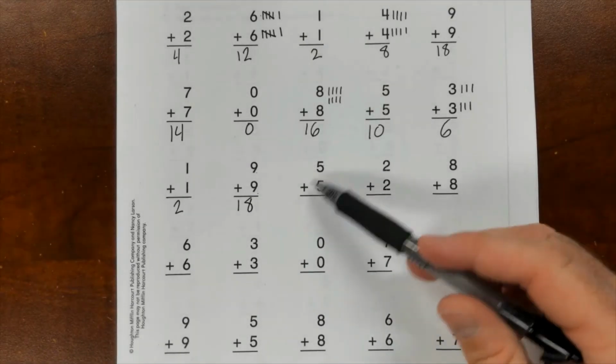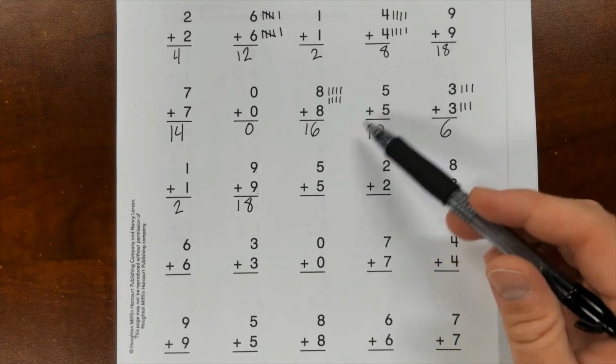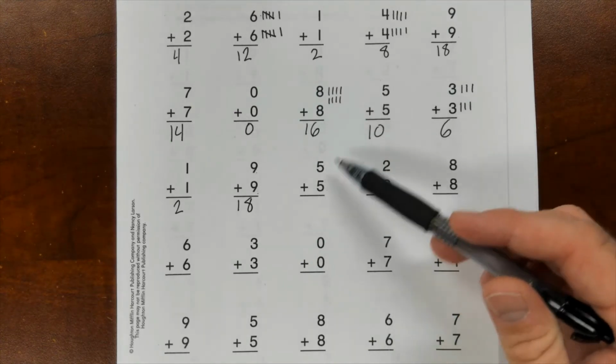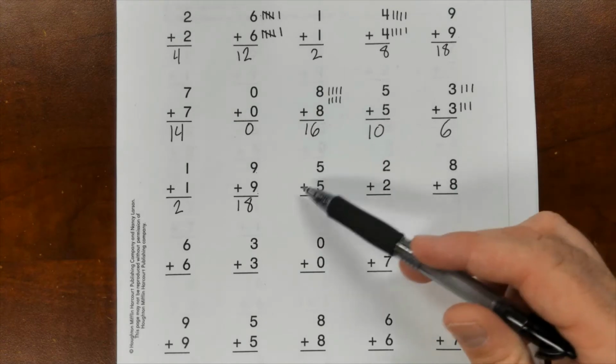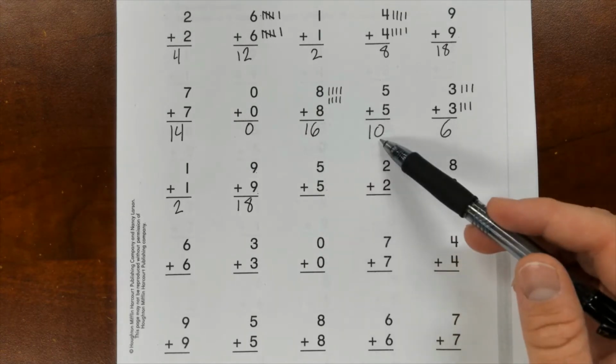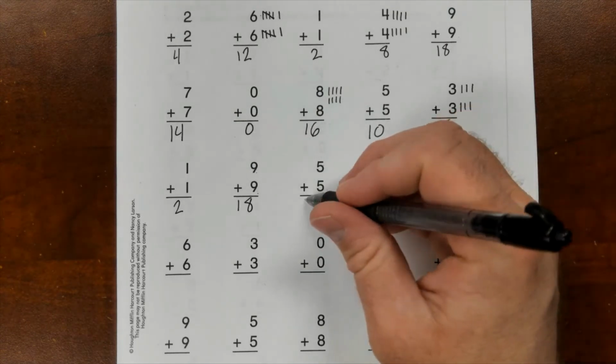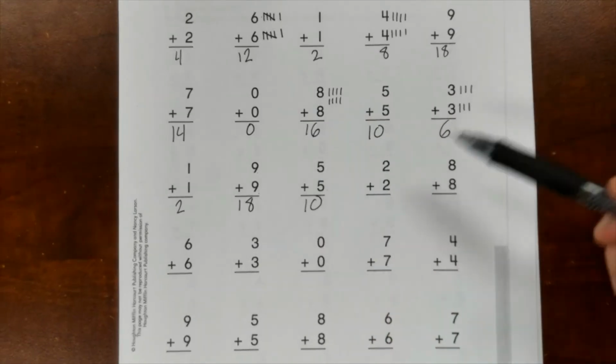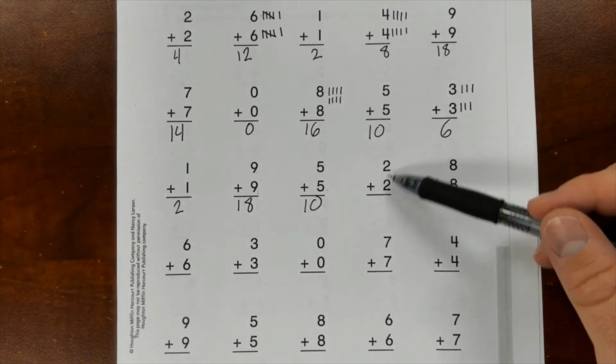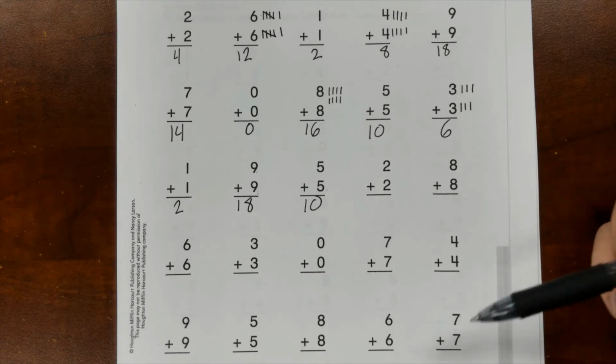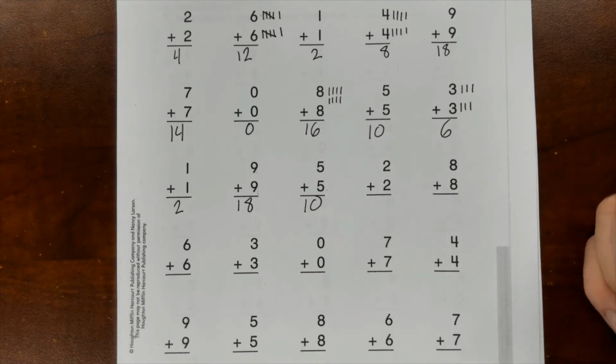So what is 5 plus 5? It is 10. And here comes the most popular question. 2 plus 2. What's 2 plus 2, everybody? 4 is the correct answer. And just in case you forgot, boom, it's right up there.